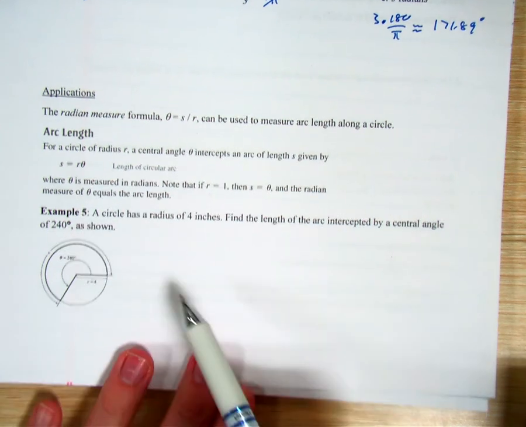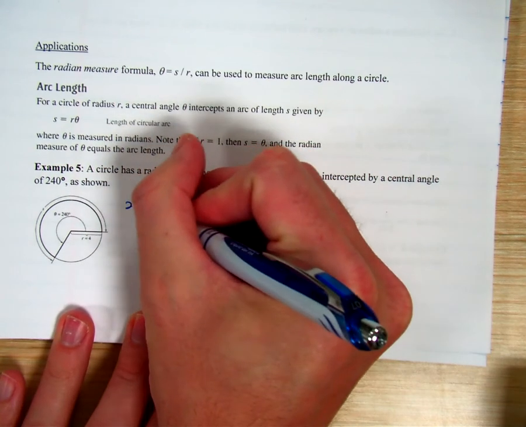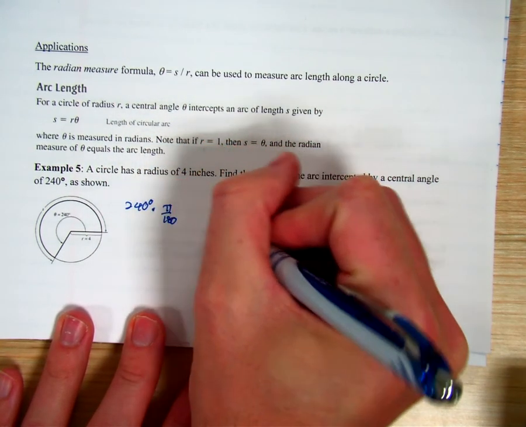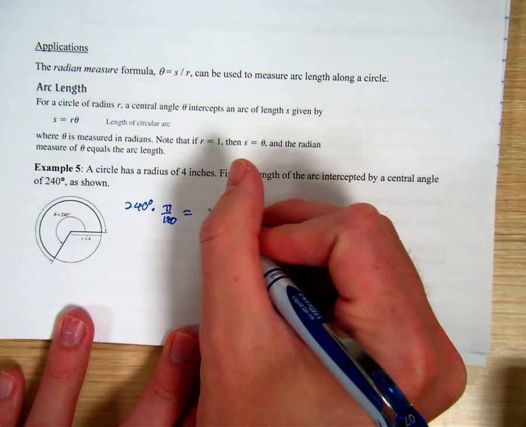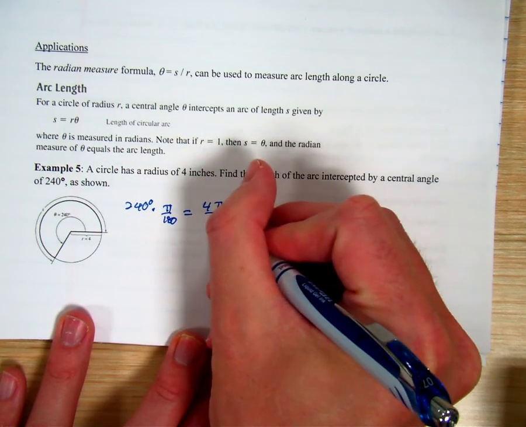Okay, so of course here for the example, they give us degrees. So 240 degrees times pi over 180. Okay, we can divide both of these by 60. That's going to reduce to 4 pi over 3 for our theta.